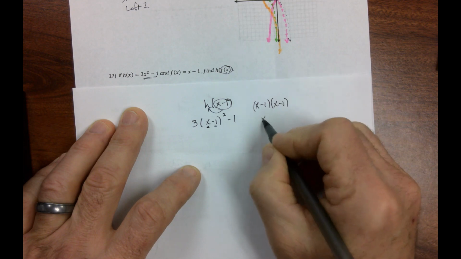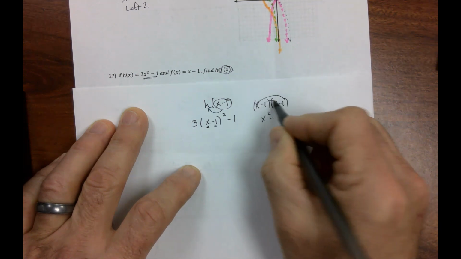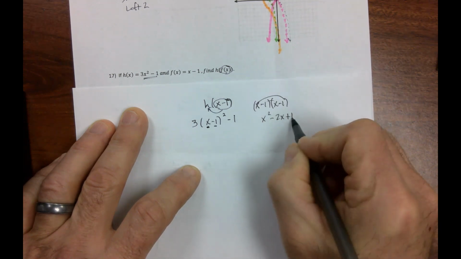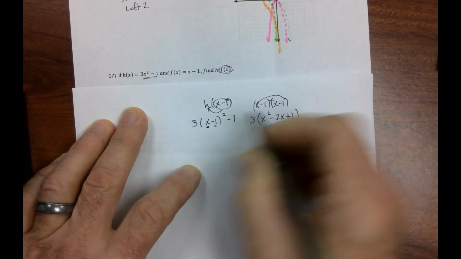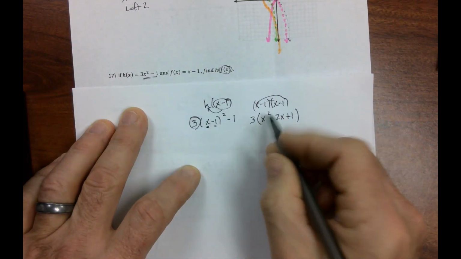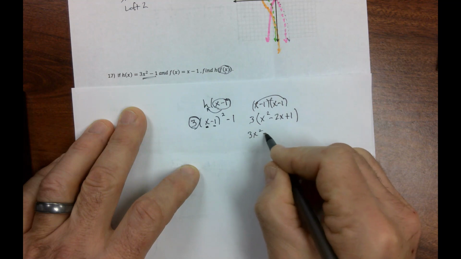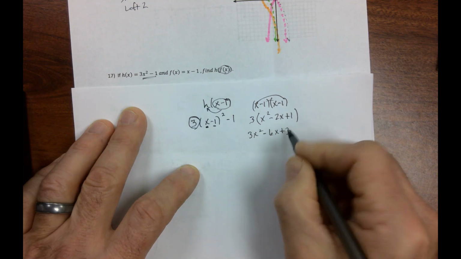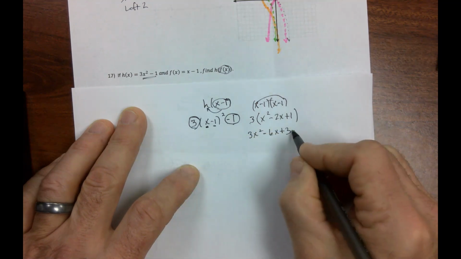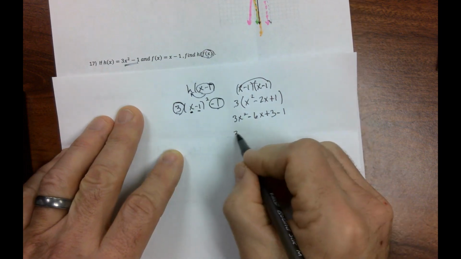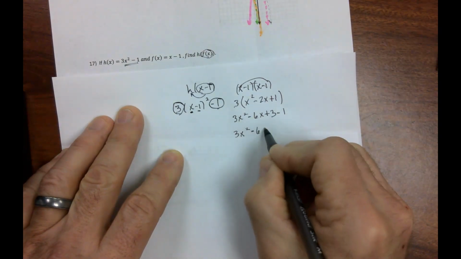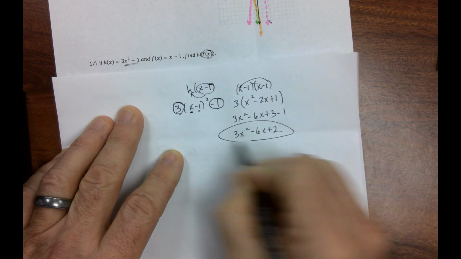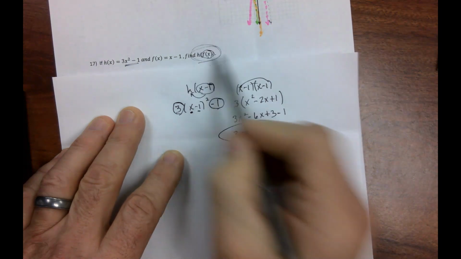So we get x squared. I'm going to go outside, inside, minus 2x plus 1. Now that's times 3, that 3 right there. So I'm going to distribute it through. 3x squared minus 6x plus 3, but don't forget about that little bugger, minus 1. So 3x squared minus 6x plus 2. There's my final answer for that problem.